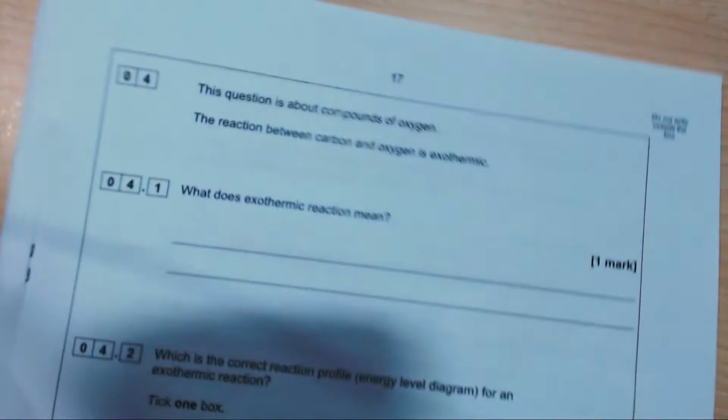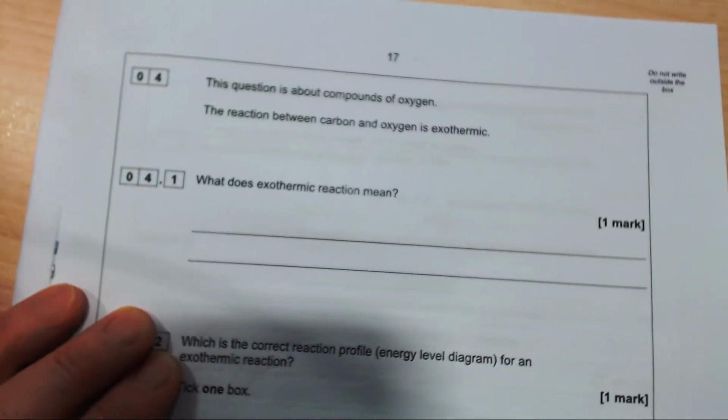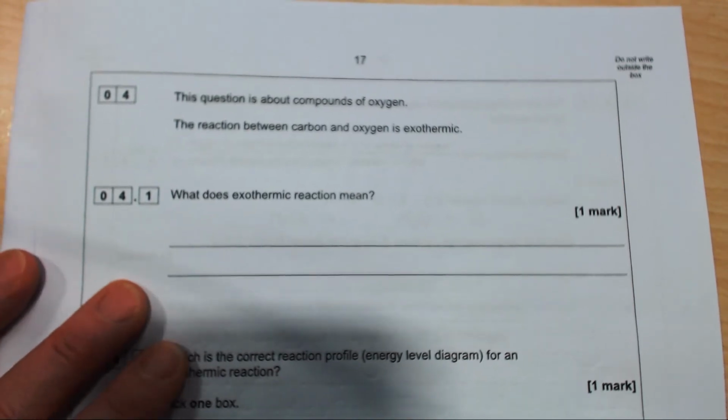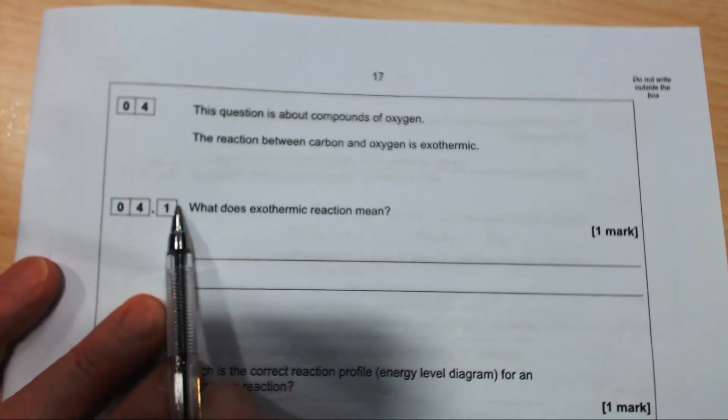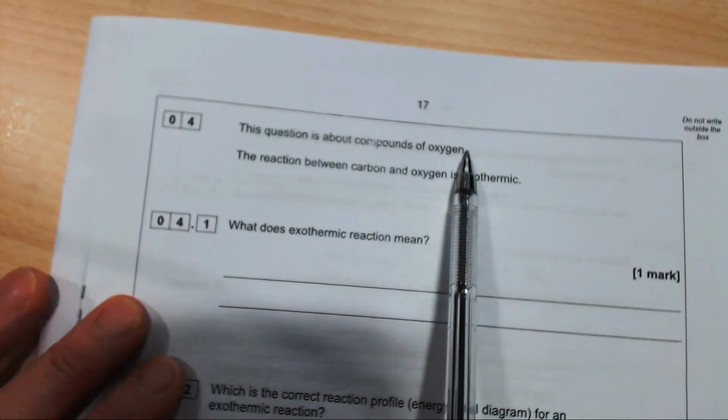Okay, question 4, and we're already halfway through the paper now, and these are still on the lower level questions, so we haven't gone up to the higher tier, the crossover questions. Those standard questions are on the low tier. It says the questions about compounds of oxygen.